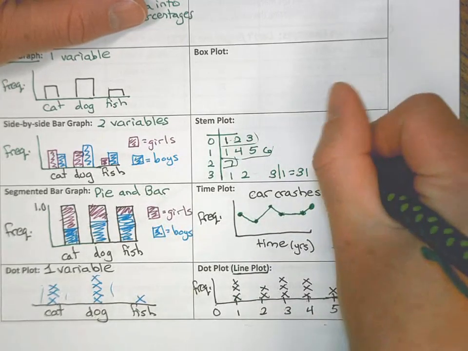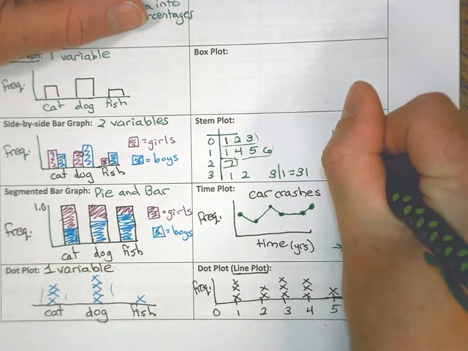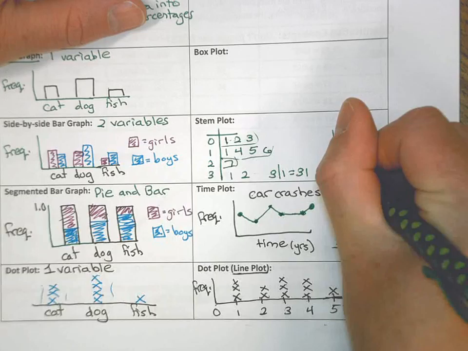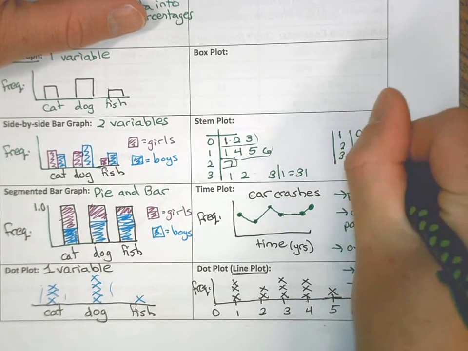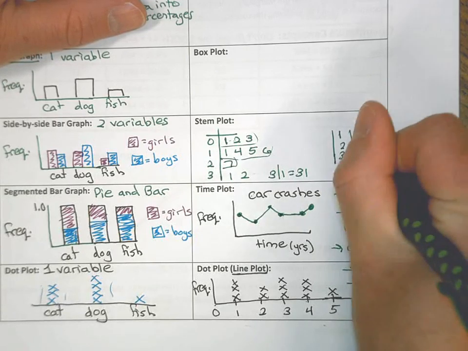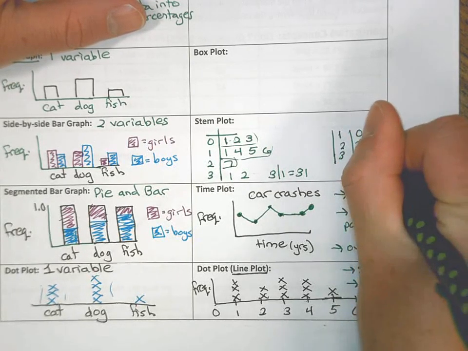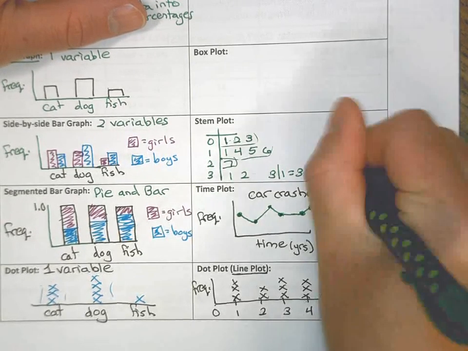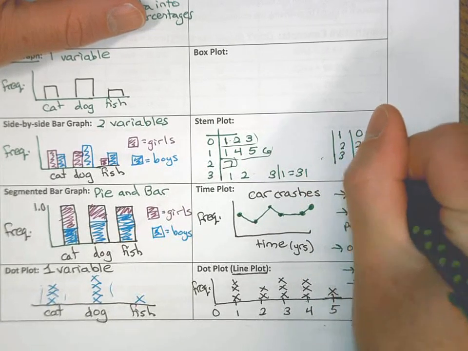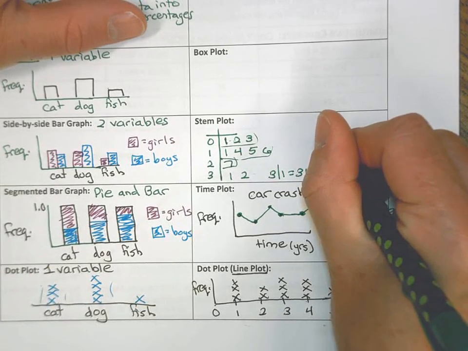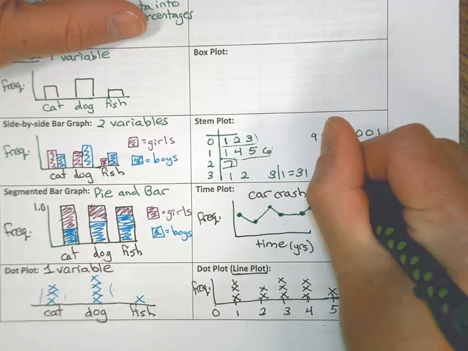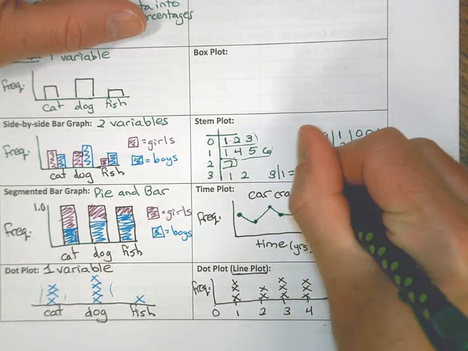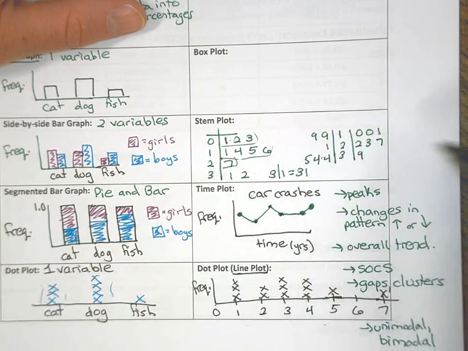You could also have your back-to-back stem and leaf plot where there's numbers in the middle, and then there's numbers going out, maybe a 0, a couple zeros, and a 1, 2, 3, 7, and then just a 9, and over here maybe we have a couple 9s, and then a 1, and then some 4s, and a 5. So you can compare the two distributions.